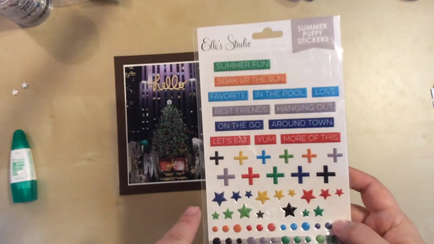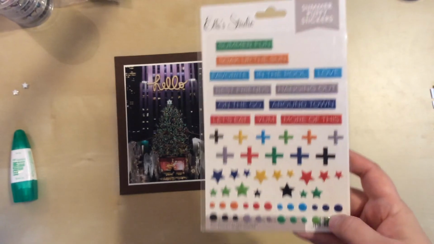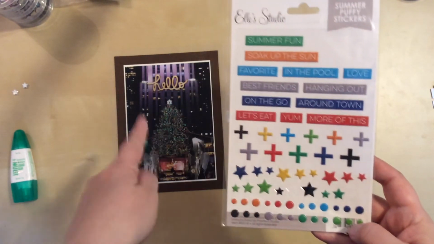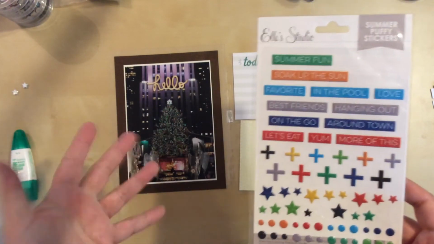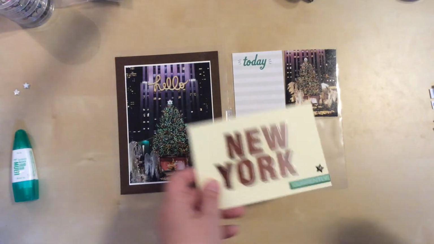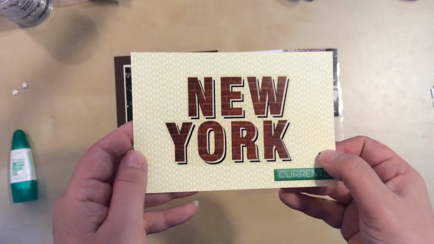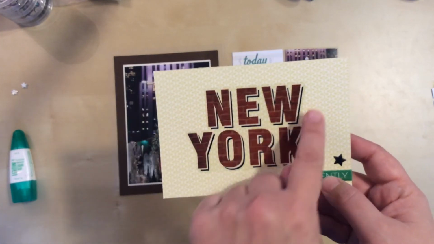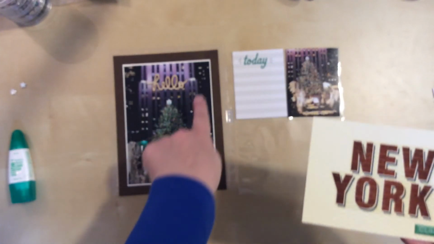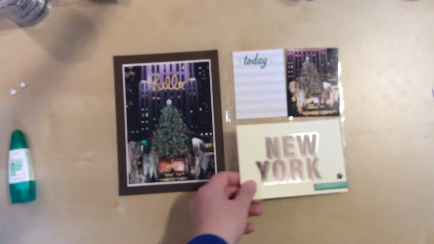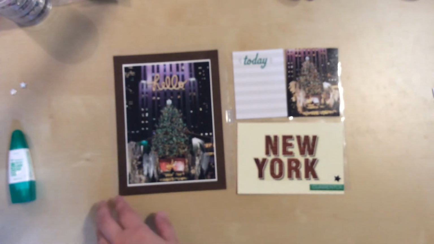So on the same set of stickers, I did take off the currently. They have these stars. And I thought, well, that'll work. There's a star on the tree. It's a theme. So I not only put on this sticker, but I used one little black puffy star as well, and it helps bring in this black outline, I think, and the black that's in the background of the photo over there. So I do think it works.